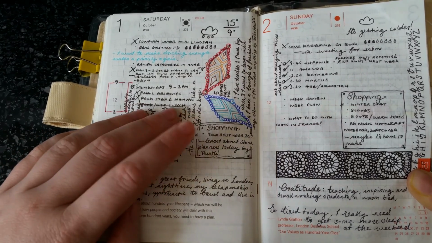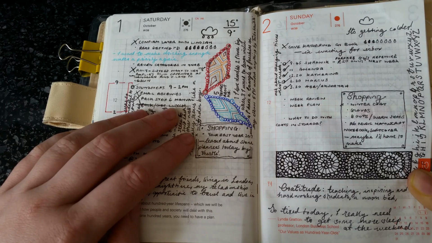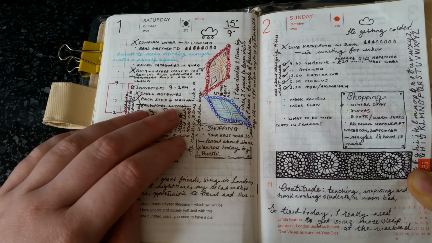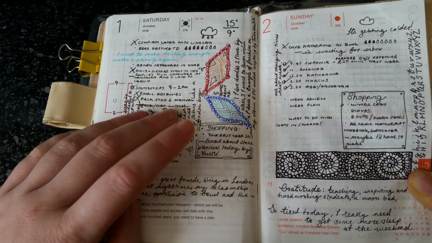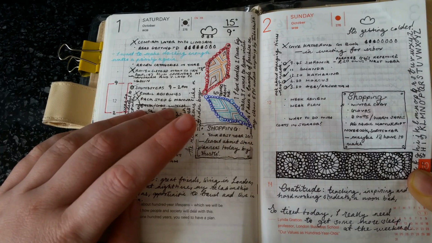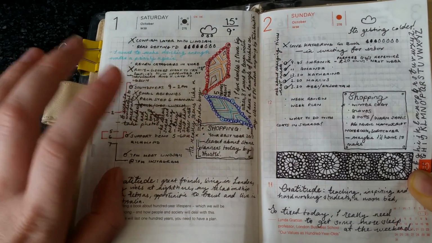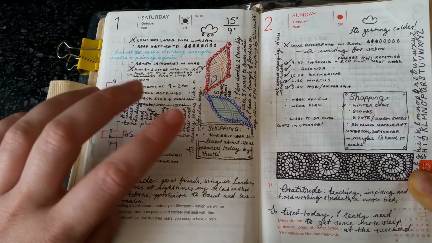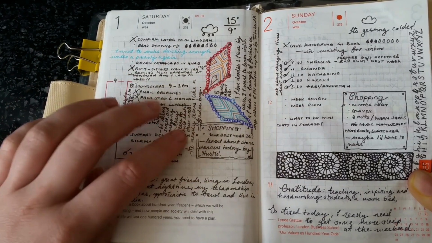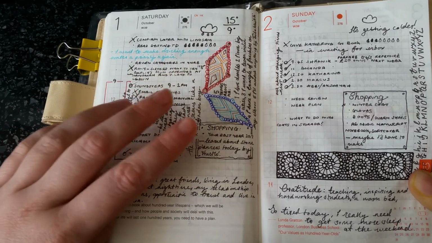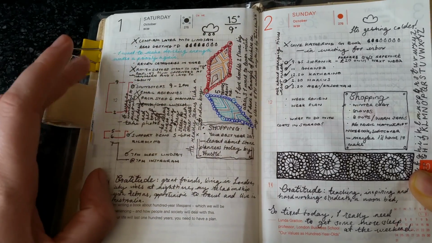If you're interested in doing any of these prompts, I'll put them down in the description below, and you can just dive straight in. If you've seen my earlier pages, they're really not very good, and you don't have to be a super whiz at doing this. It's just a way for you to be using your planner and thinking about how to use it.